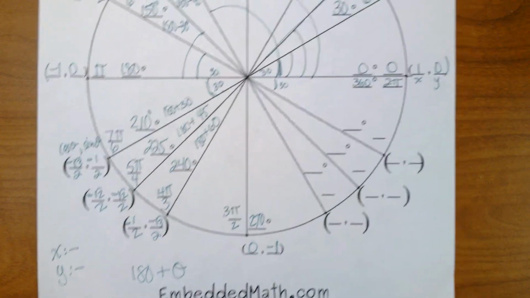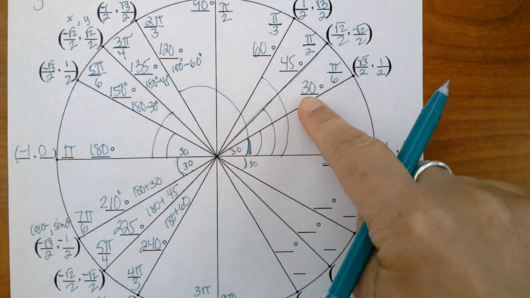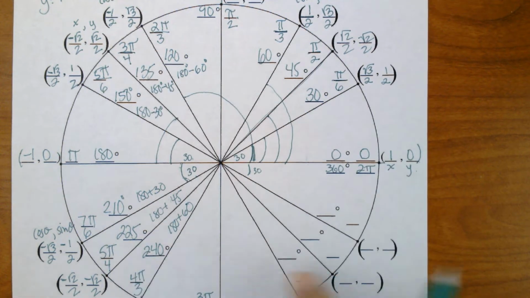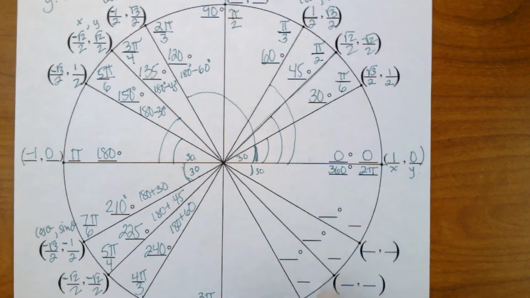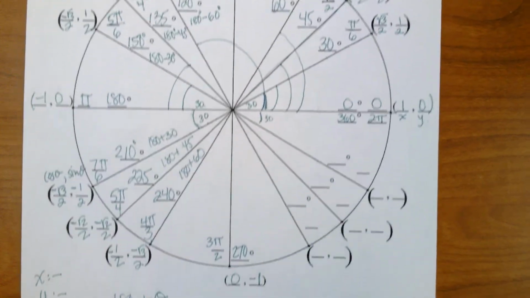I'm hoping that you're seeing we're always going to be going back to here. So this is what you have to remember. That's why I gave you that chart. Once you can remember this, we can fill in everything else. All it is is a sign game. That's it. And whether we add or subtract.